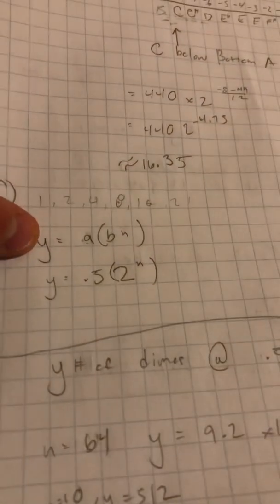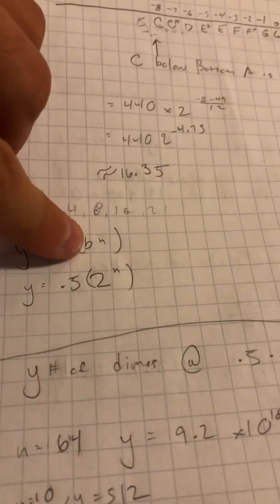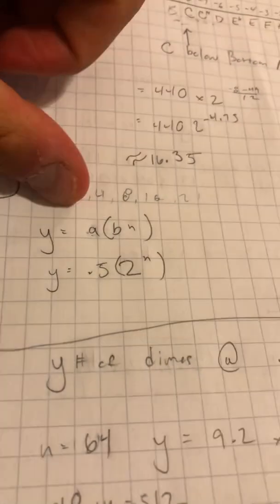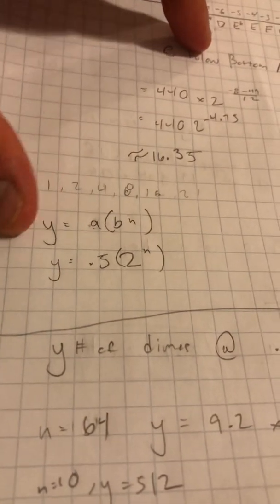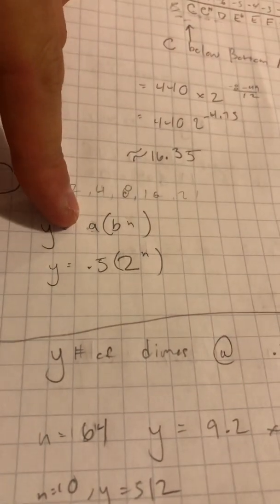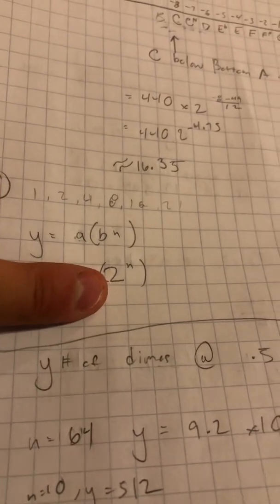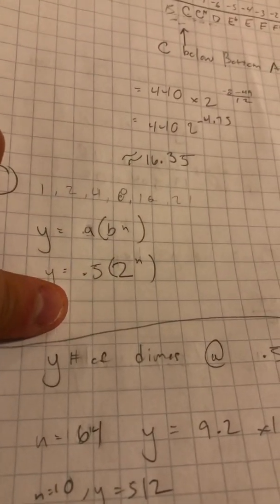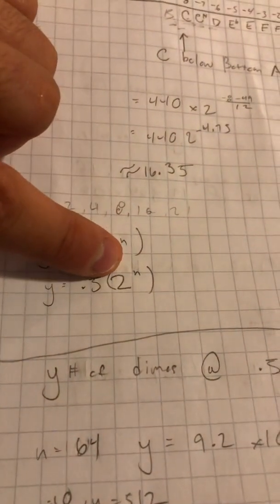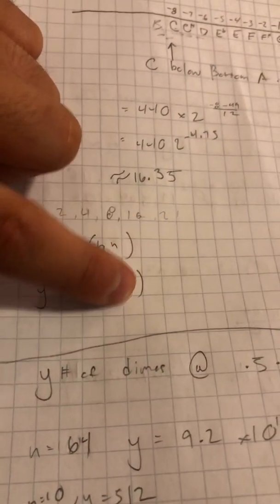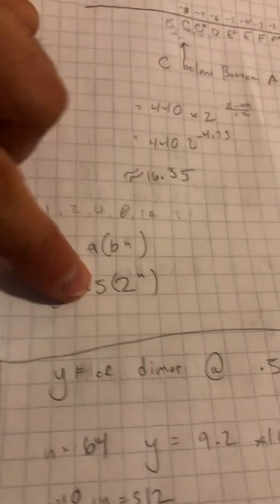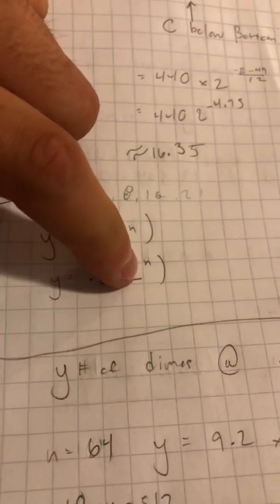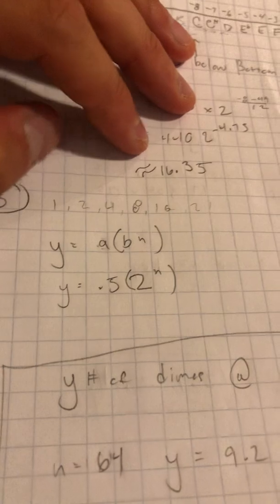So I saw that Emily did it where she did y equals 2 to the n minus 1. And mine's a little bit different. I used the y equals a plus b to the n formula. So I just used 0.5 for a and 2 for b. And the reason the formula spits out the same thing is because when you do n minus 1, you're removing a factor of 2, which cuts it in half. So by putting back that factor of 2, you have twice the value, but by adding this coefficient of 0.5, you cut it back in half again. So you'll get the same values with either formula.